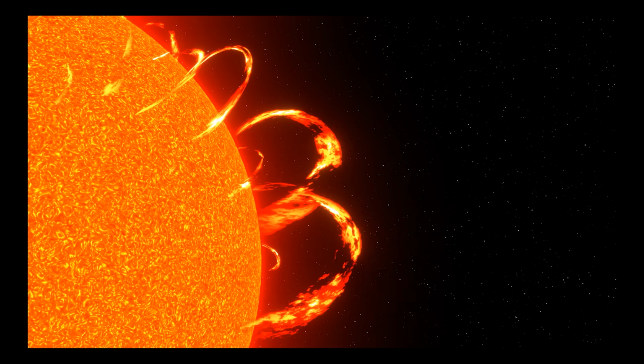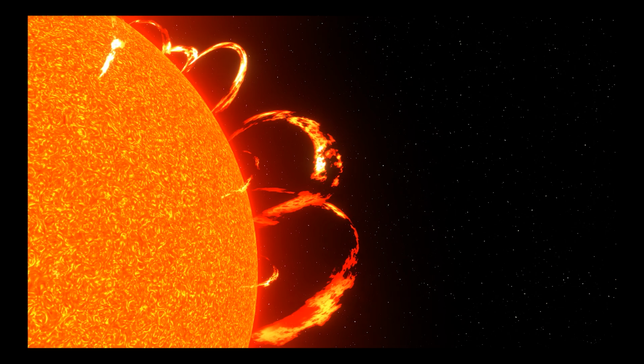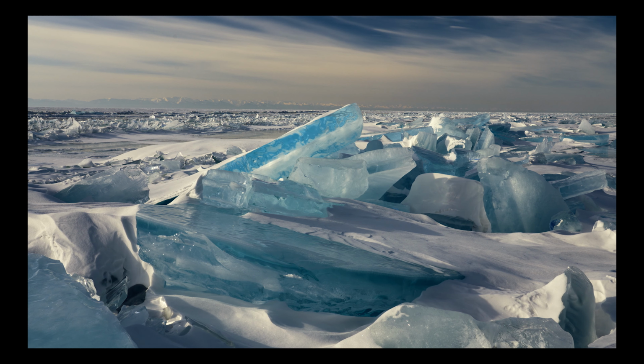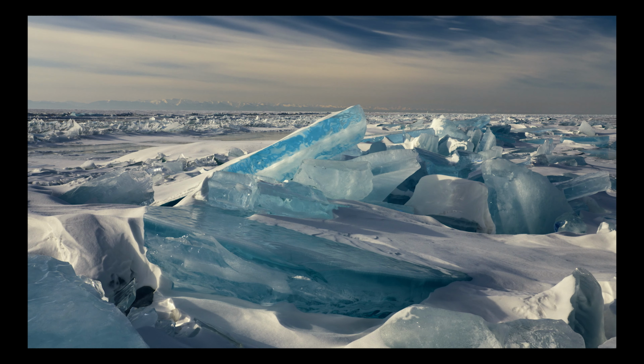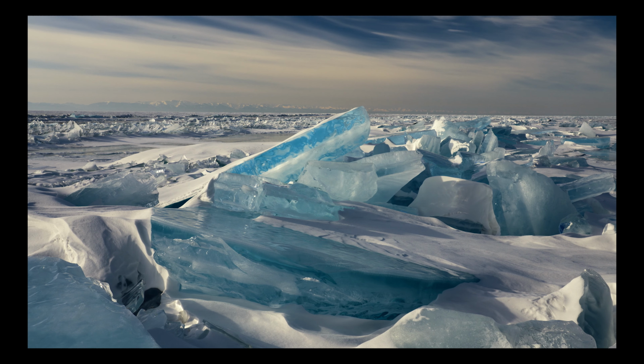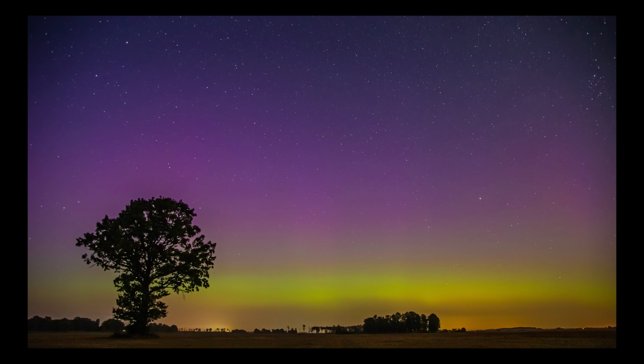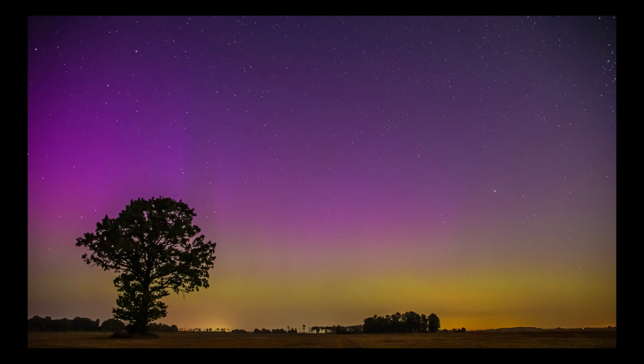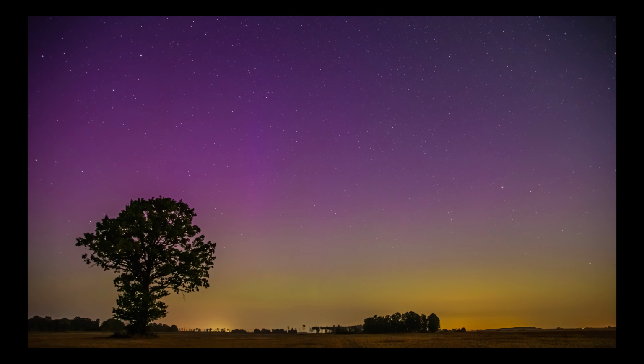But it's not just our technology that is at risk from solar flares. As I mentioned earlier, solar flares can also harm astronauts in space. When astronauts are outside of the Earth's atmosphere, they are exposed to much higher levels of radiation than they would be on the ground. A massive solar flare could expose astronauts to dangerous levels of radiation that could lead to long-term health problems.